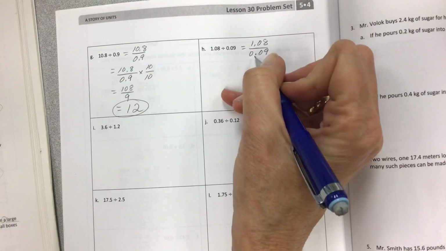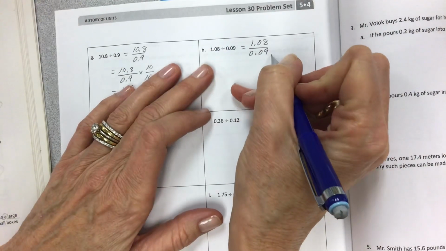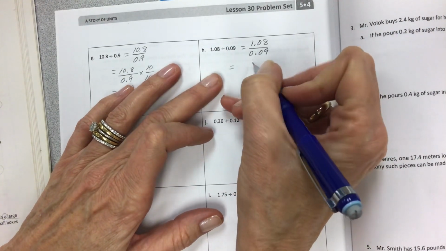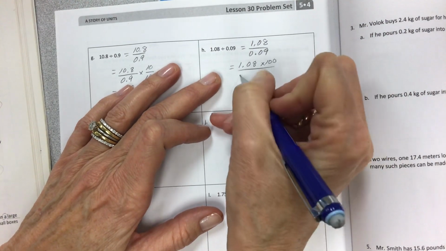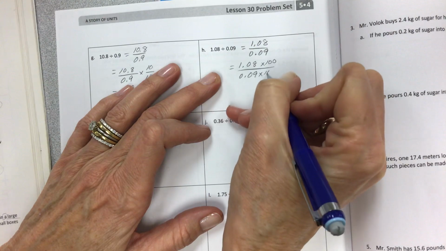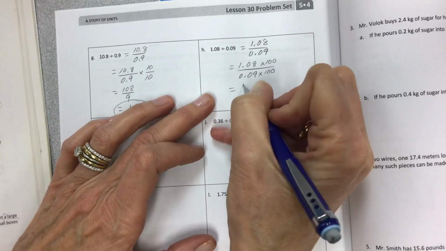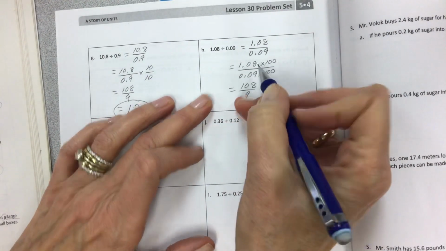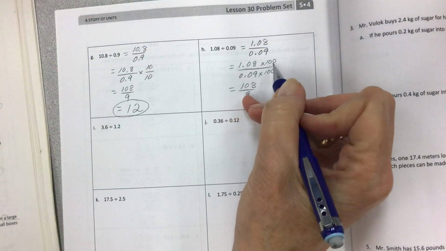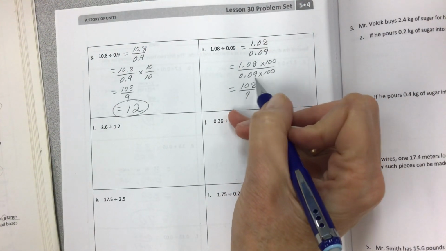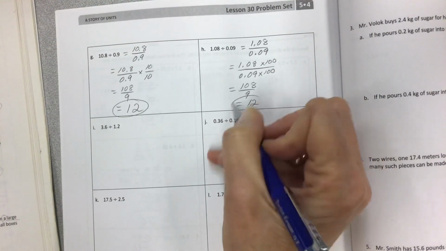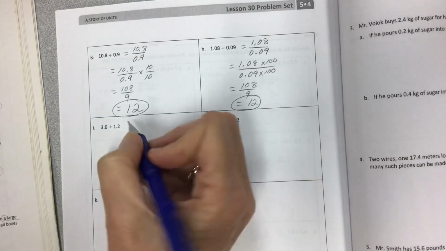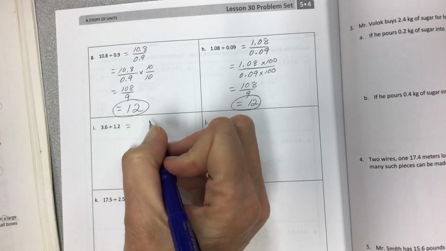Okay, 1.08 divided by 0.09. This one's in charge. We need a factor of 100. 1.08 times 100 over 0.09 times 100. 108 over 9, because times 2 zeros, times 2 zeros, just like that. And it's the same problem as it was before, and I get 12. Okay, let's do another one.